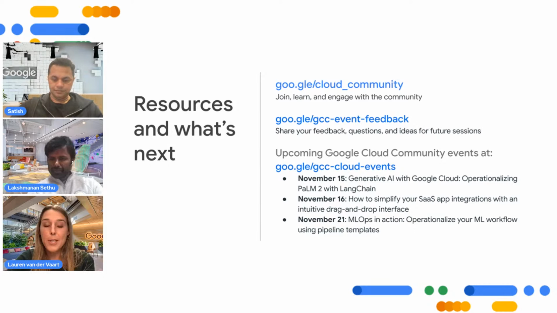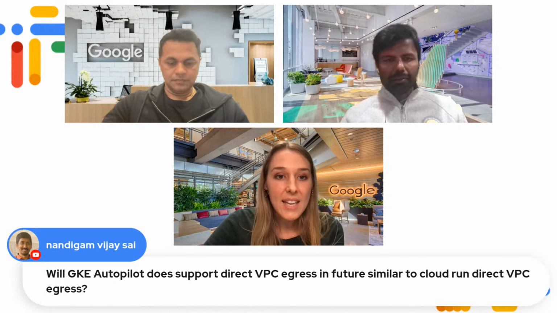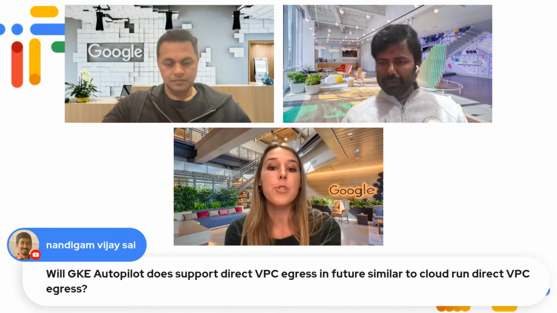Team, we just have one more question if we're open to addressing it. So thank you for this. Will GKE Autopilot support direct VPC egress in the future, similar to Cloud Run direct VPC egress?